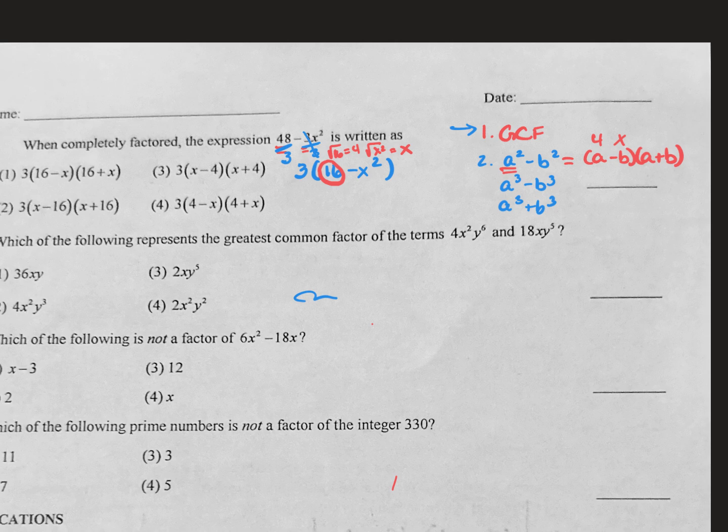And so this factors as 3, and then it's a minus b, so it's 4 minus x. And then the formula is a plus b, so that would be a 4 and an x, so that's 4 plus x. And that's how it factors. Okay, so if I remultiply all this together, I'd get right back to this. But factoring is unmultiplying and showing how it would be written out as a multiplication problem. So now we just got to pick it out of the lineup, and it looks like it's this guy right here.